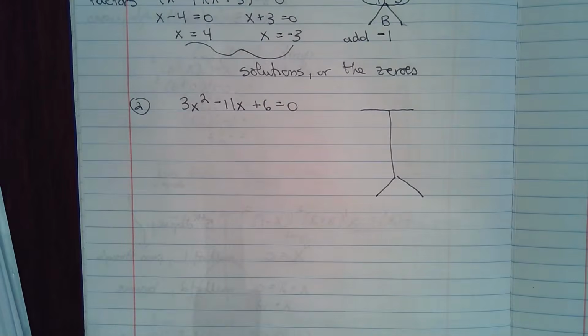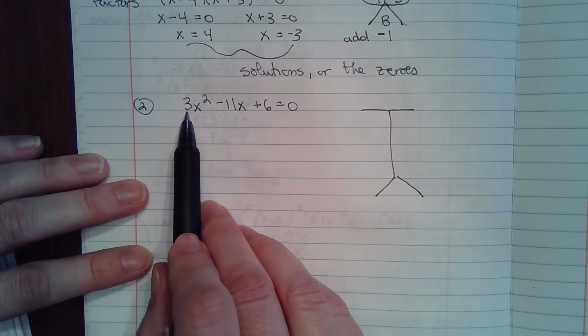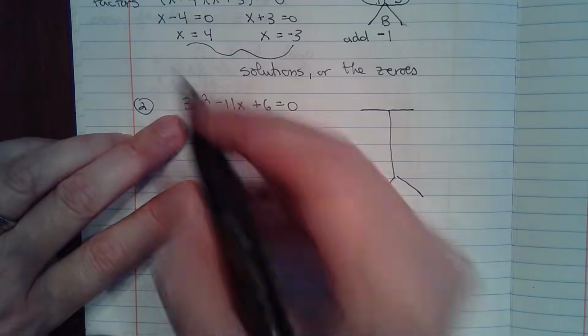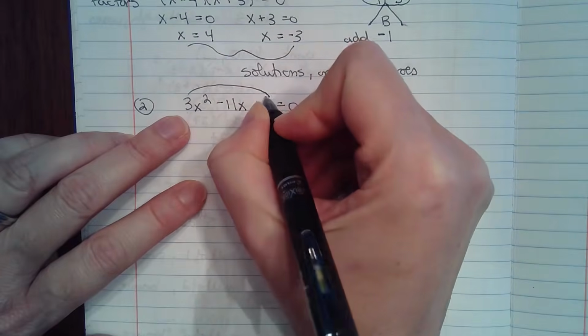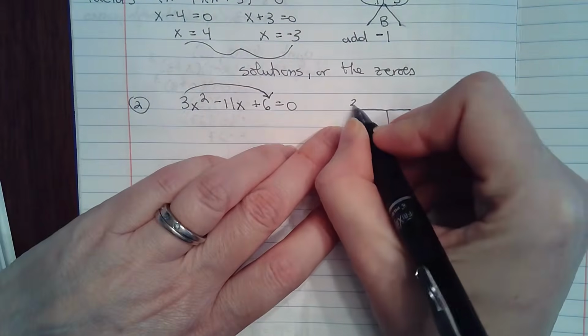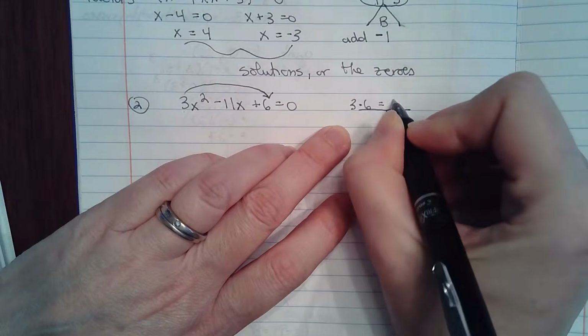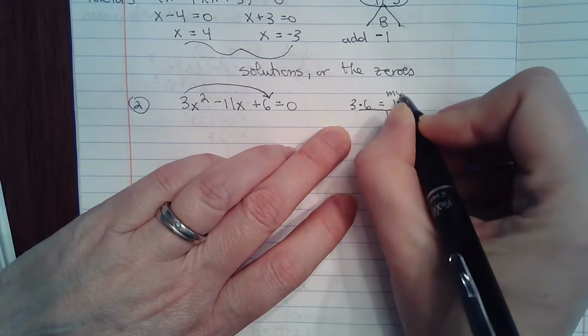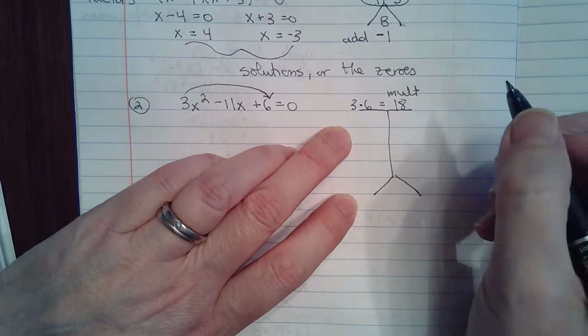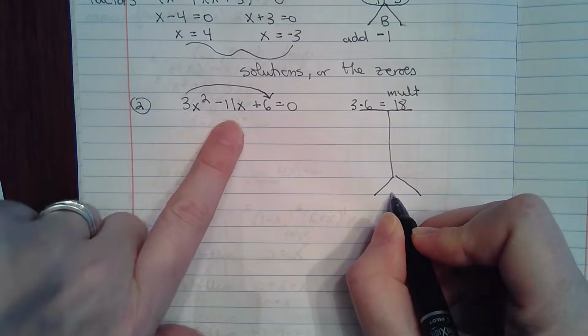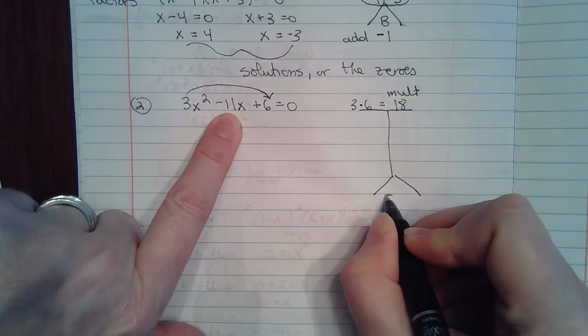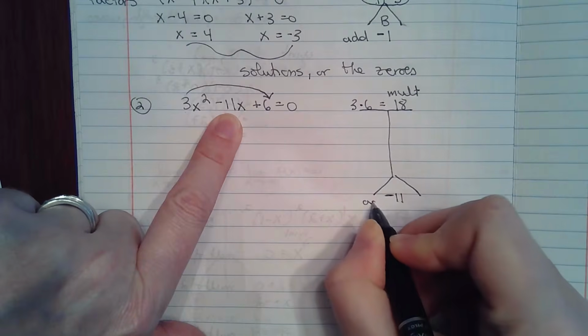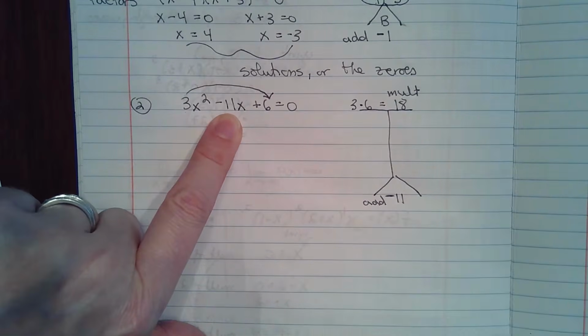We're going to do a second example of factoring, and this time we have a leading A that's greater than 1. So again, I'm going to come over here to my chart. So I have 3 times 6. So 3 times 6 is 18. So I'm going to multiply to 18. And remember, my B comes down here, and that needs to add to a negative 11.